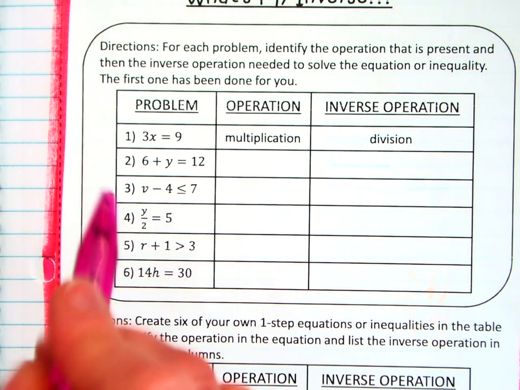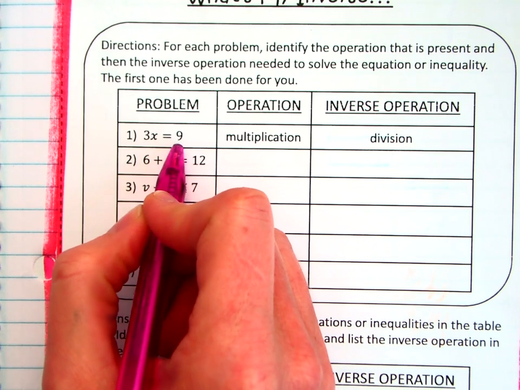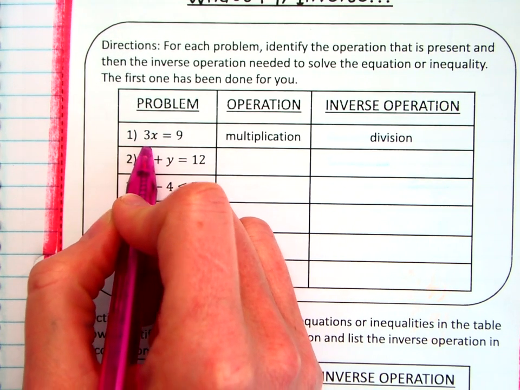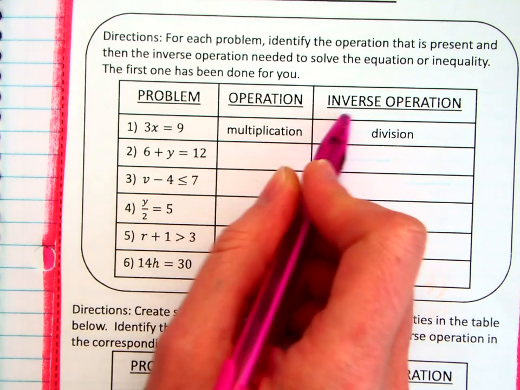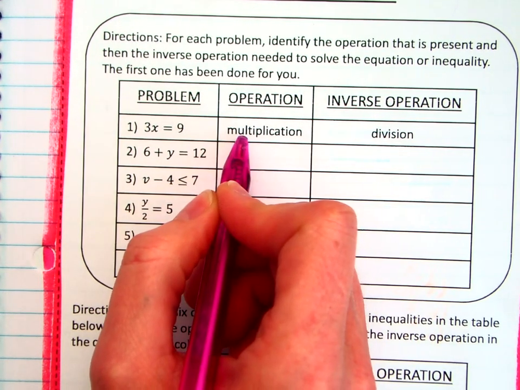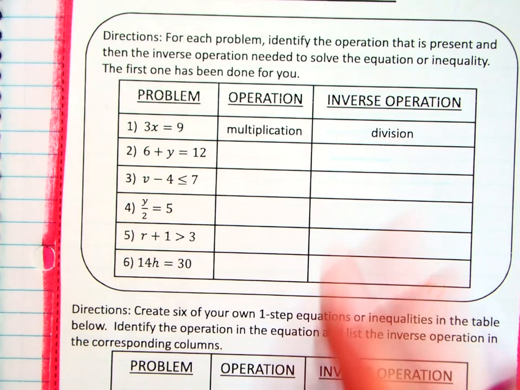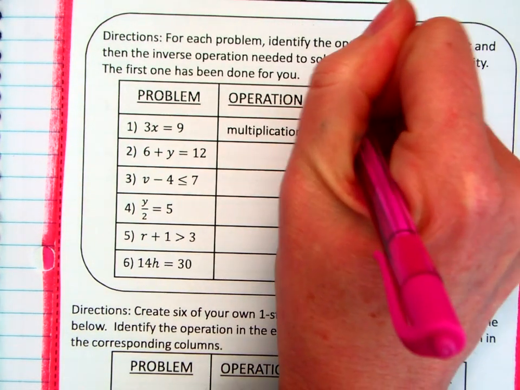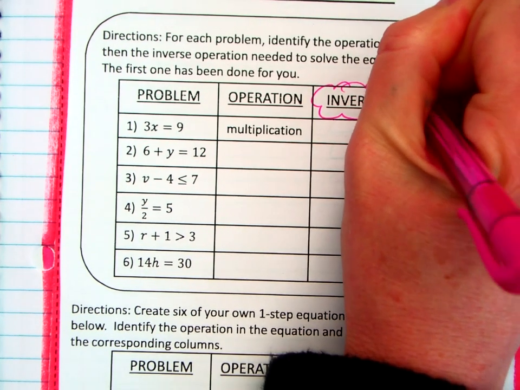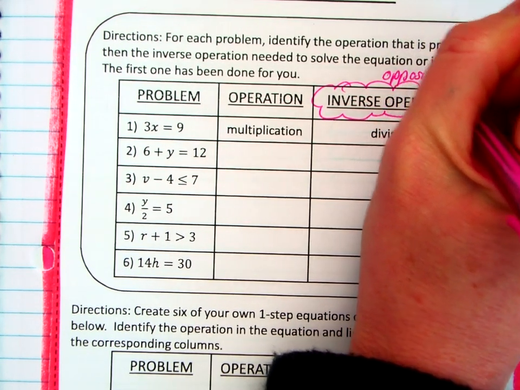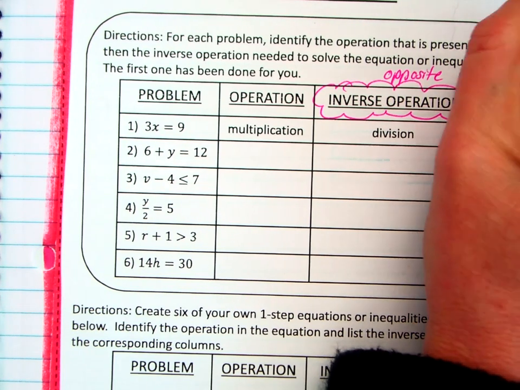Let's take a look here at 3x equals 9. 3 and x have what relationship? Multiplication. The inverse of multiplication, the opposite, is division. Remember, inverse operation is the opposite operation that would be required to undo it.